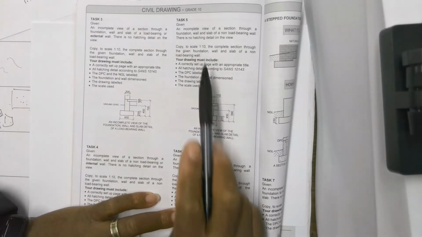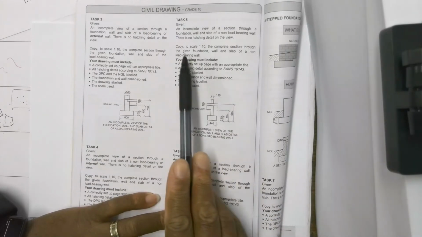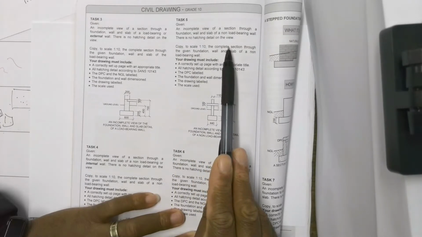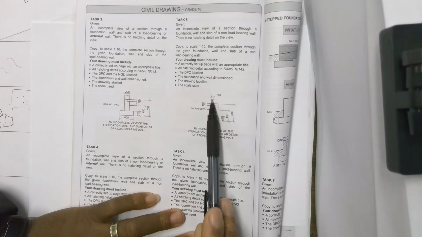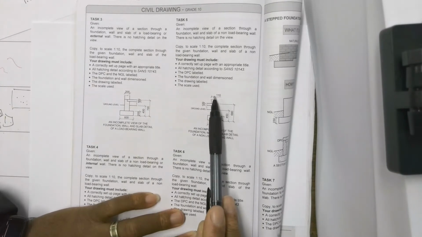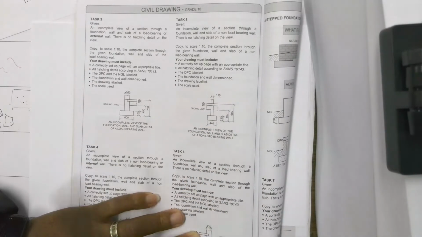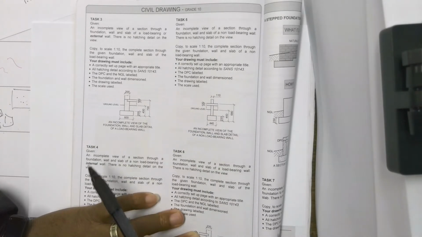You are given an incomplete view of a section through a foundation wall and slab and of a non-load bearing wall. So this wall is your internal wall inside of the house. It's not carrying any load. There is no hatching detail on this view at the moment. So you are going to redraw this view as it is. Then you put the hatching.